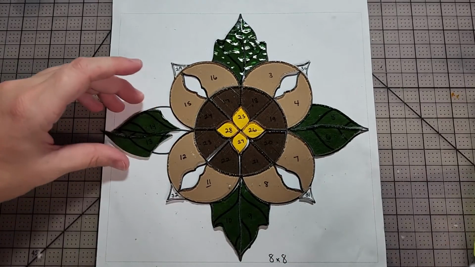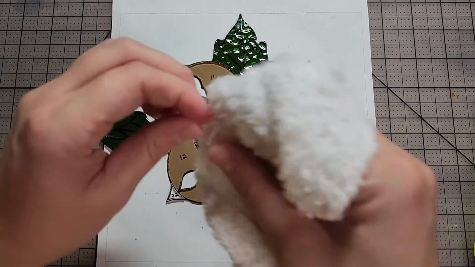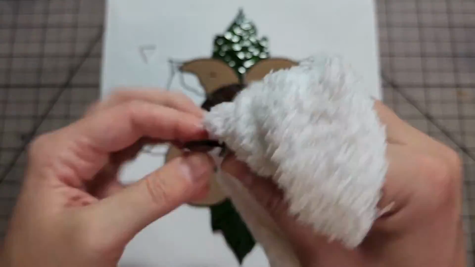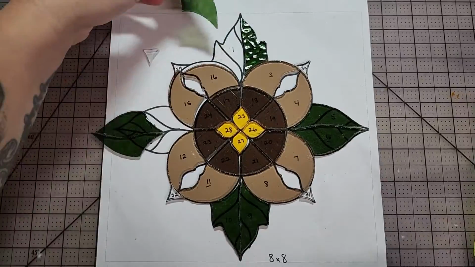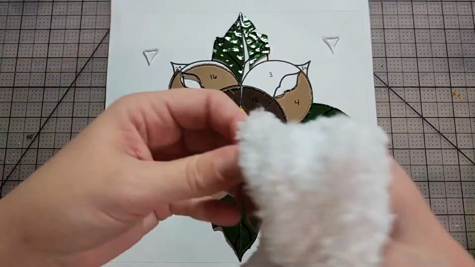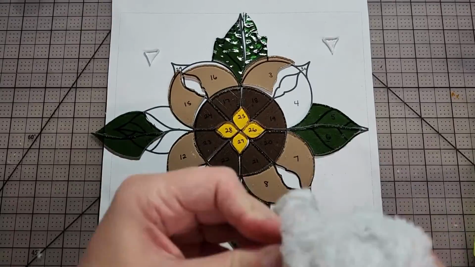This step is super important and only takes a few minutes, but it's really going to make sure that your foil adheres properly. This isn't to say that foil couldn't still lift further down the road in the project, but doing this will make it much less likely.